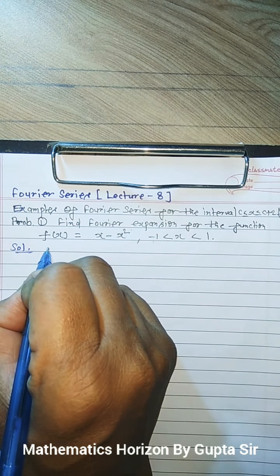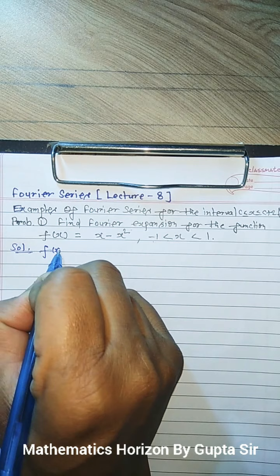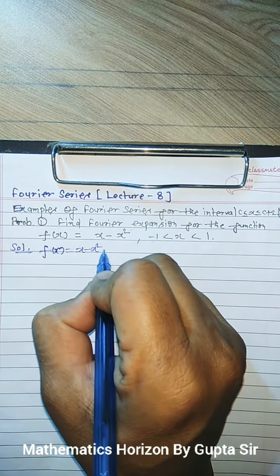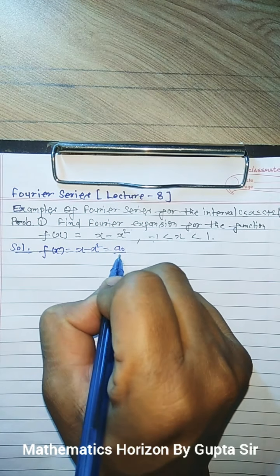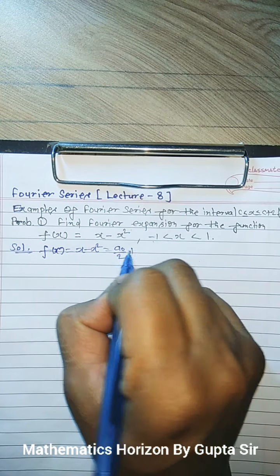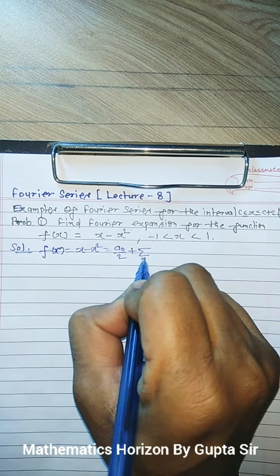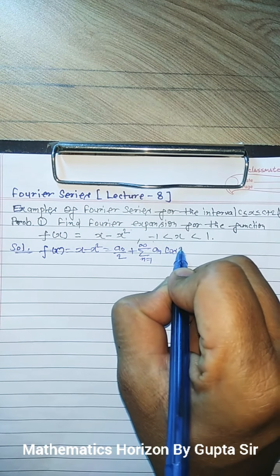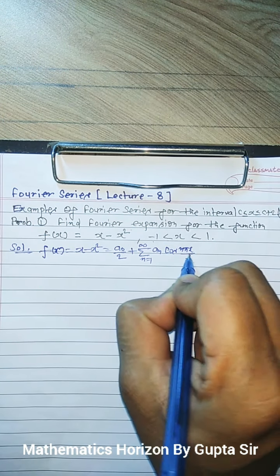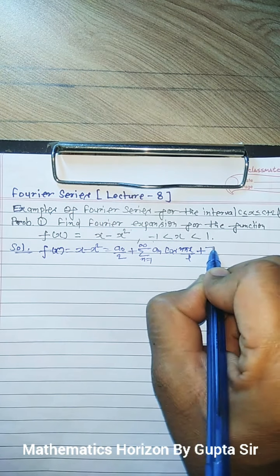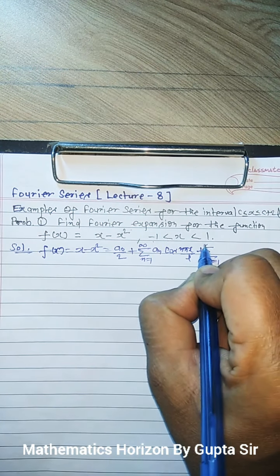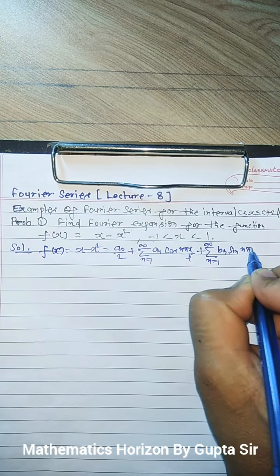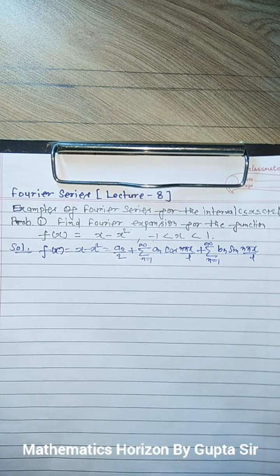That is, we know that f(x) = x minus x square is equal to a0 by 2 plus summation n equal to 1 to infinity an cos n pi x upon l plus summation n equal to 1 to infinity bn sin n pi x upon l.